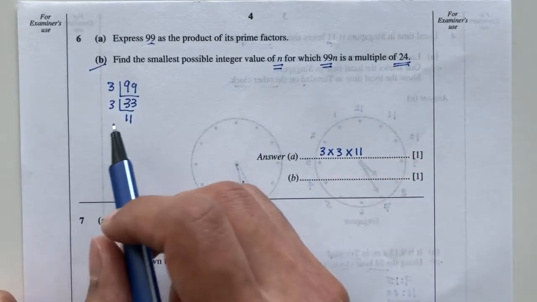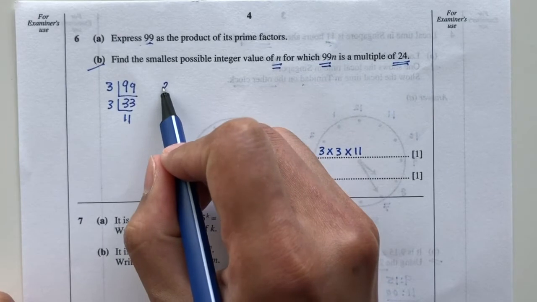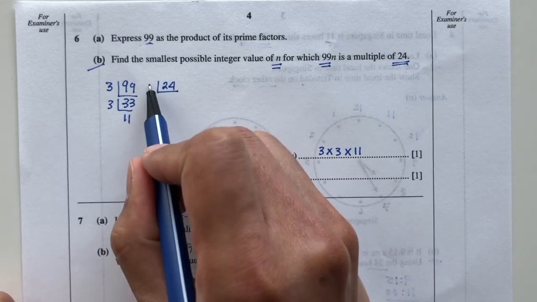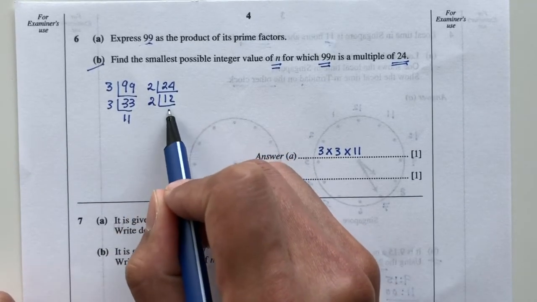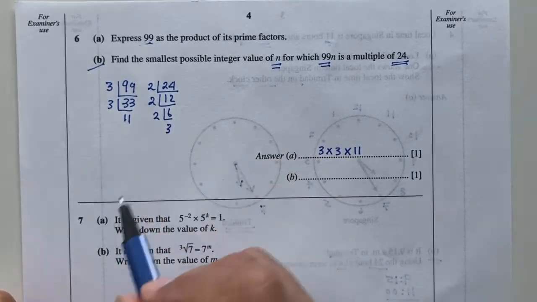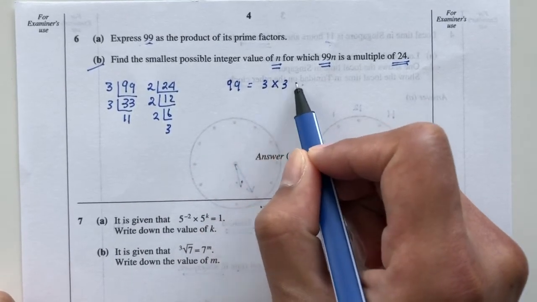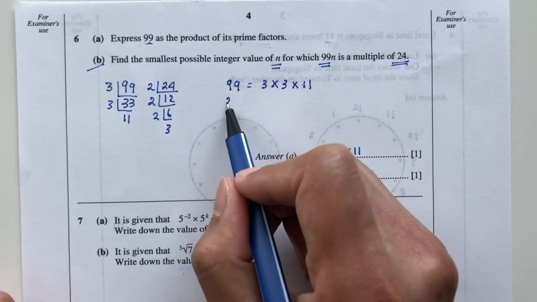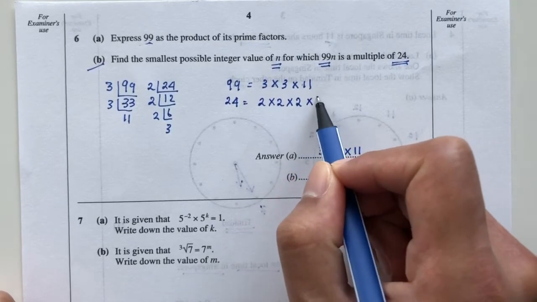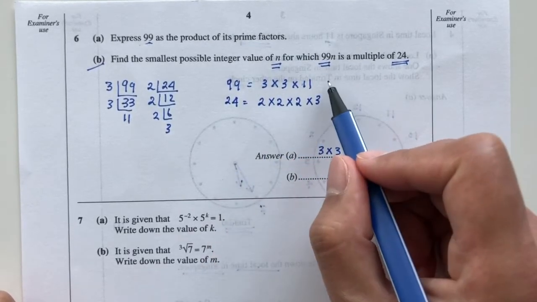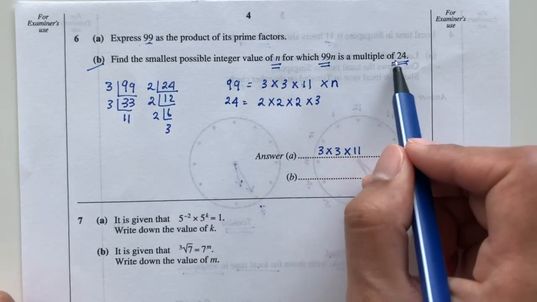So let's do that. What are the factors of 24? So 24 is given by 2 times 12, 2 times 6, 2 times 3. So we have 99 as 3 times 3 times 11, and we have 24 as 2 times 2 times 2 times 3. And now we need to find the smallest integer n for which it is a multiple of 24.